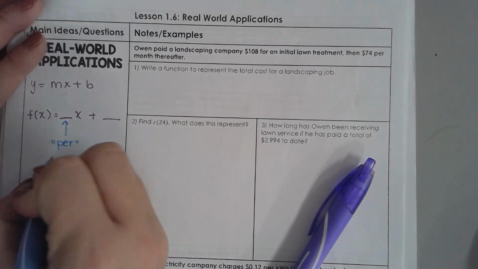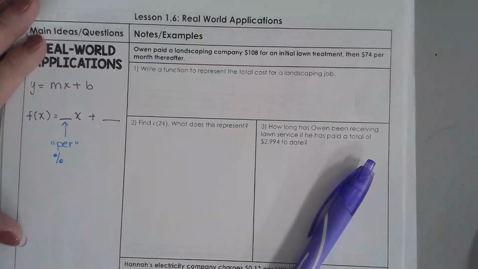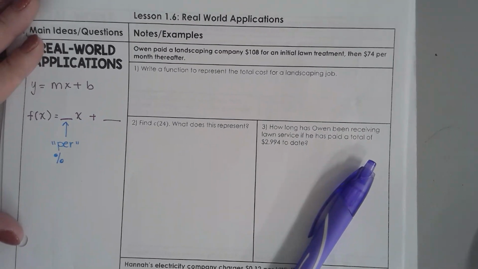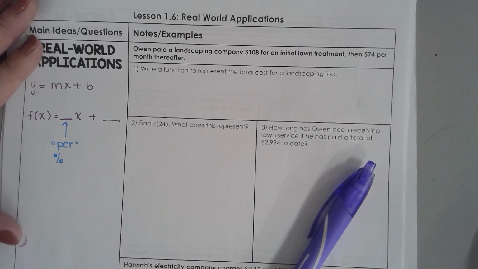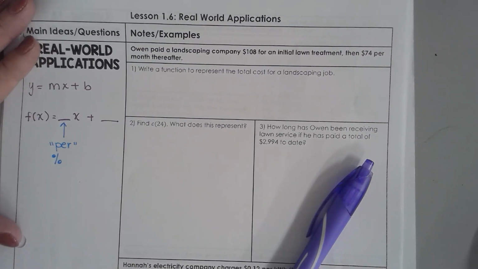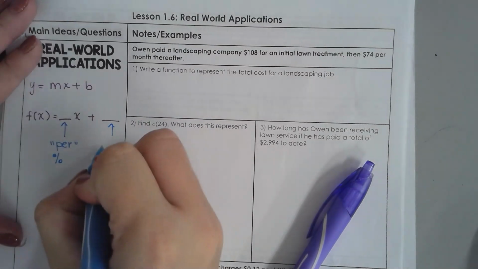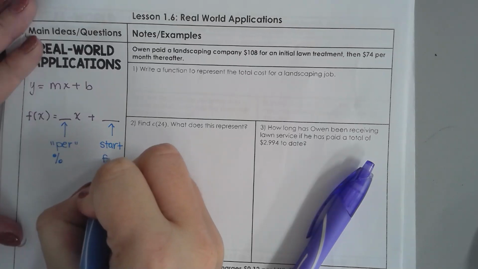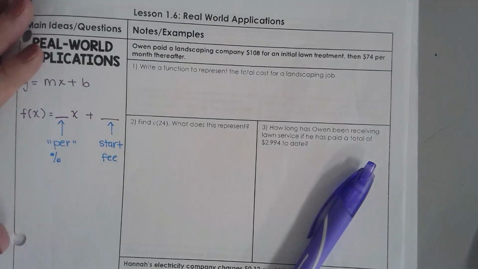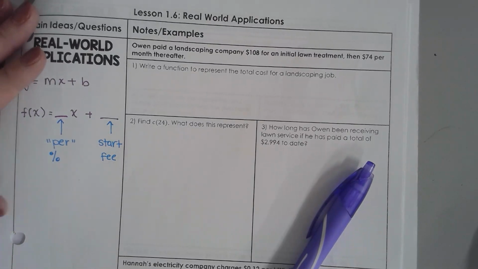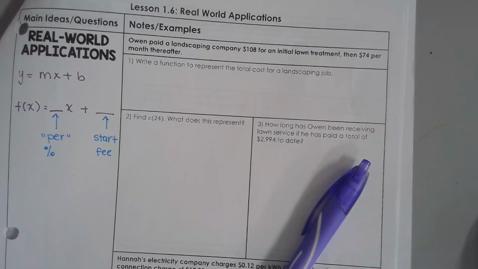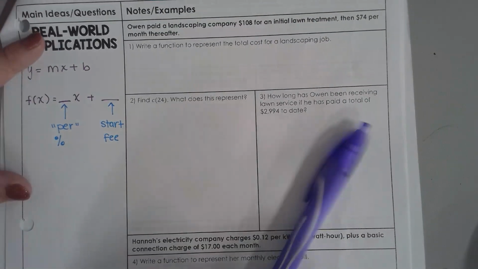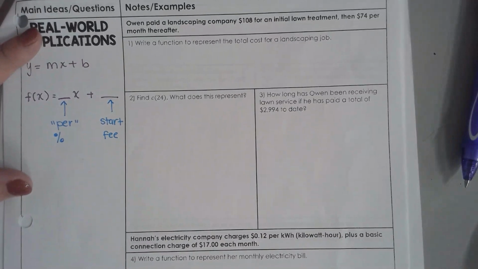If you have a percentage, you always have a percentage of something. So usually your percentage is going to be multiplied by the variable. And then most of the time in these problems, you'll have a starting number, maybe a fee that you get charged, just a flat rate all the way across. That's generally going to be your number that's by itself, your y-intercept.